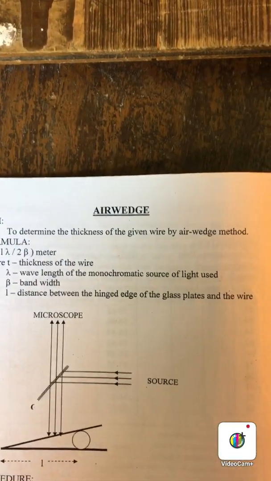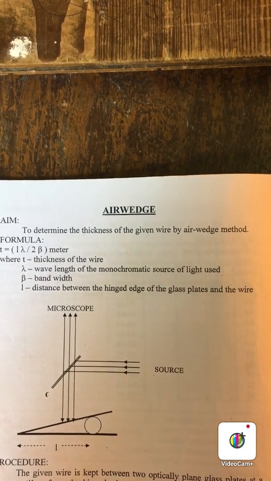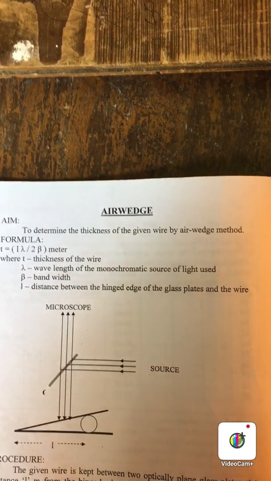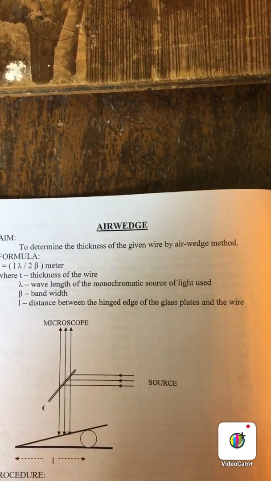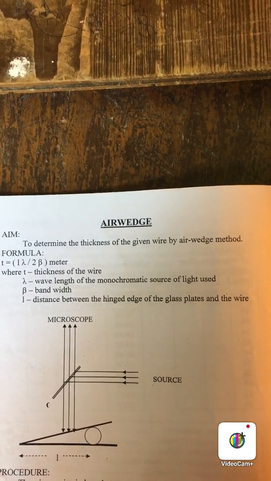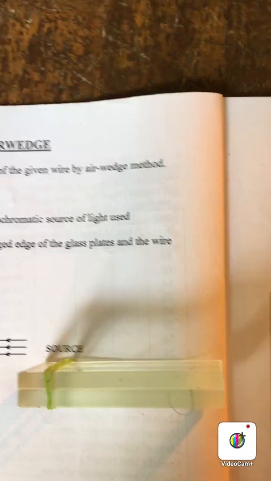Hello students, in today's class you're going to see the Airwedge experiment. The objective of this experiment is to determine the thickness of the given wire. Now let's see what components are required to do this experiment.